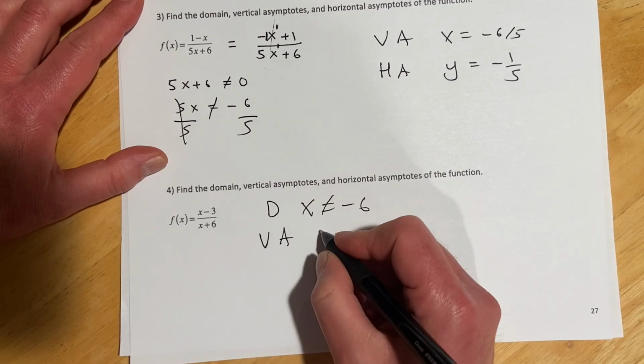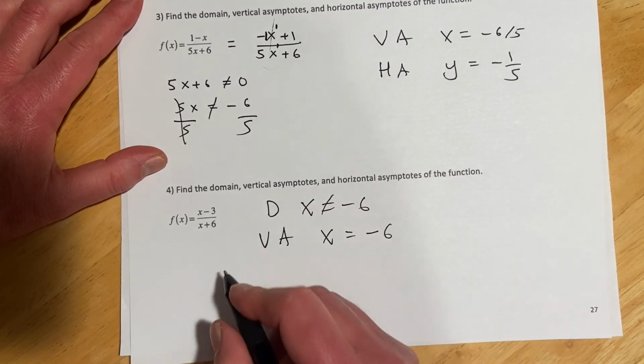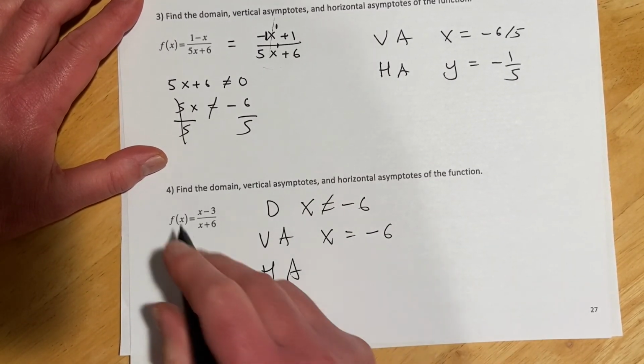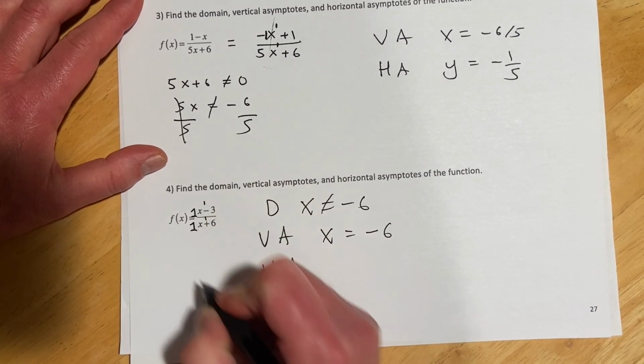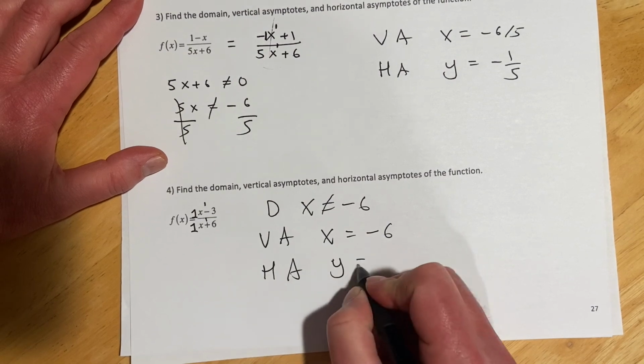And then this example, same stuff, domain, x can't be -6. So vertical asymptote, x is -6. Horizontal asymptote, the too easy, it's hard. So these are both to the first. So remember, this has little invisible 1s out front. So y equals 1.